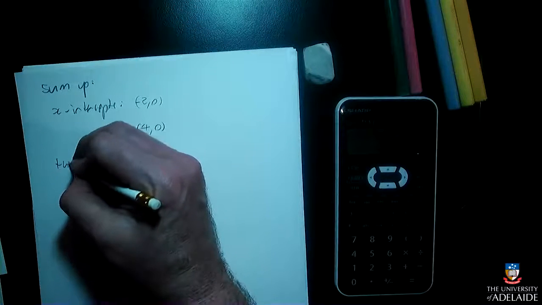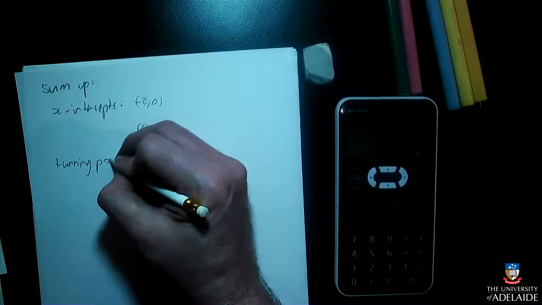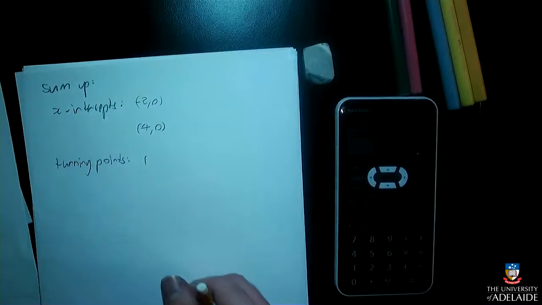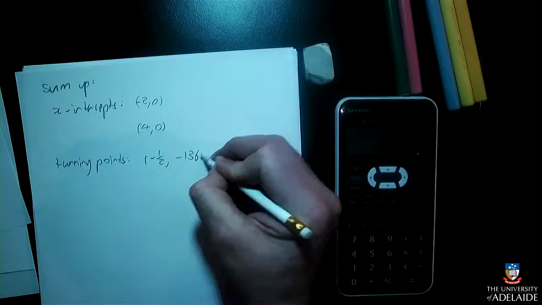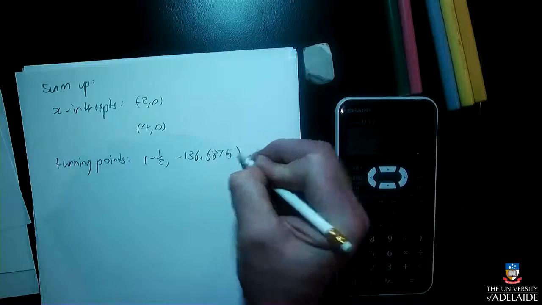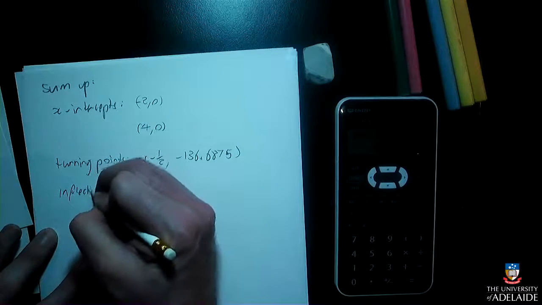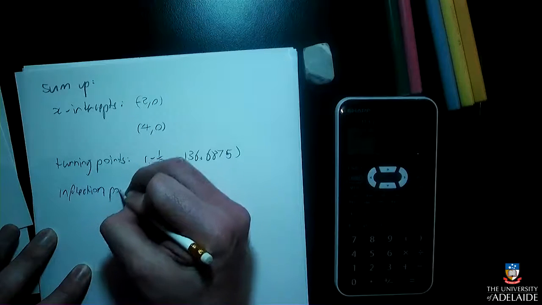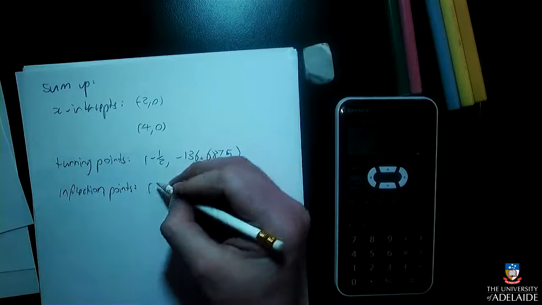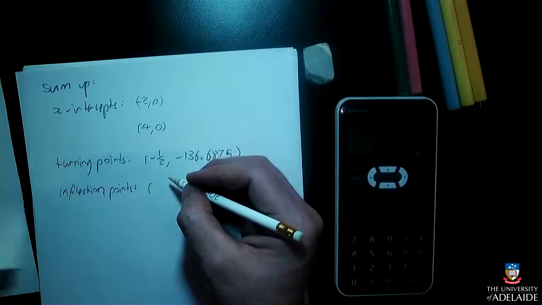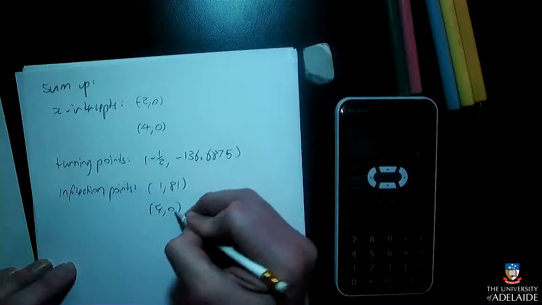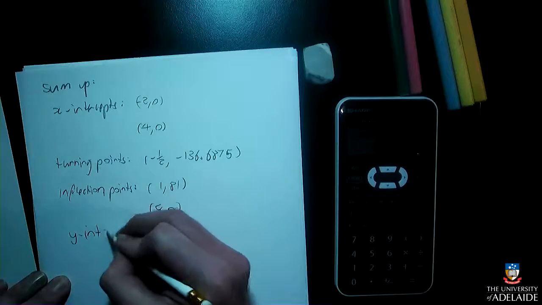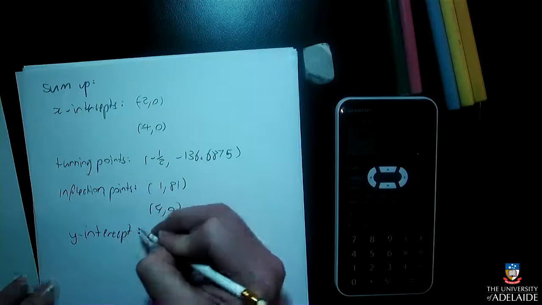The turning points, we have (minus a half, minus 136.6875), and inflection points I have (1, minus 81) and (4, 0), and I did figure out the y-intercept along the way there.